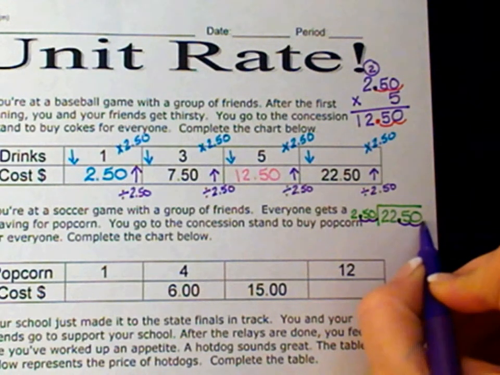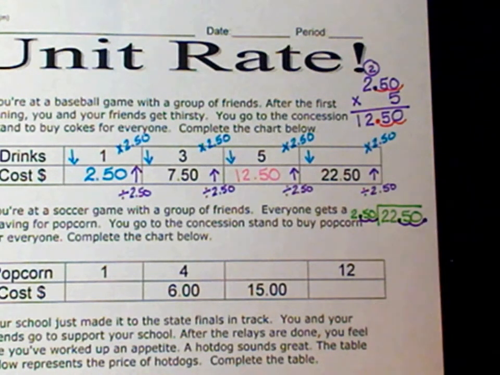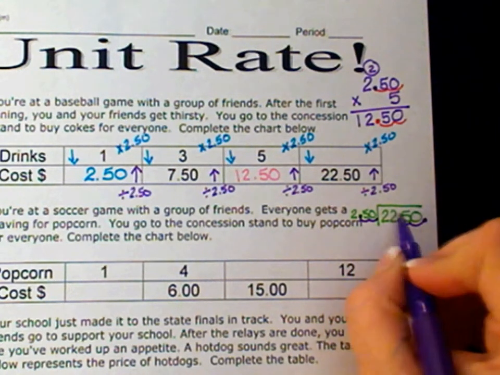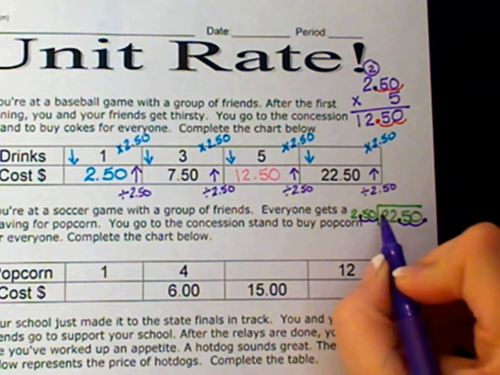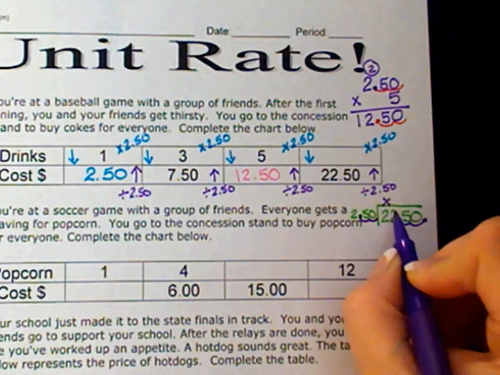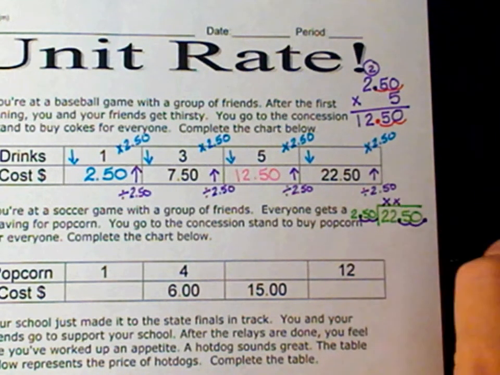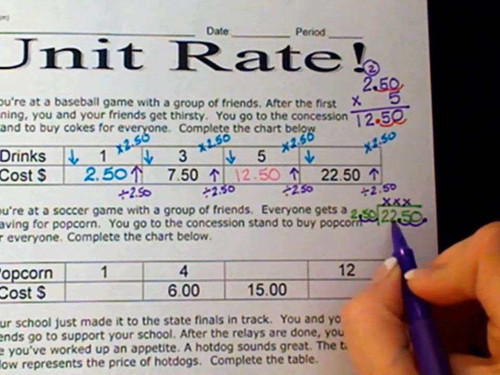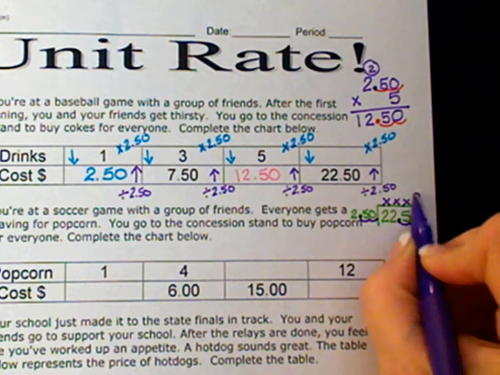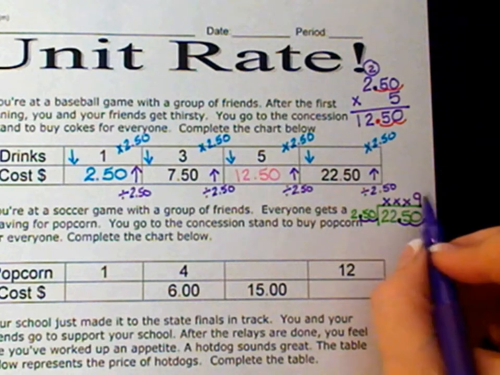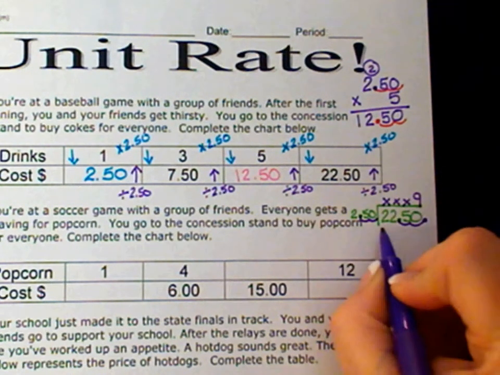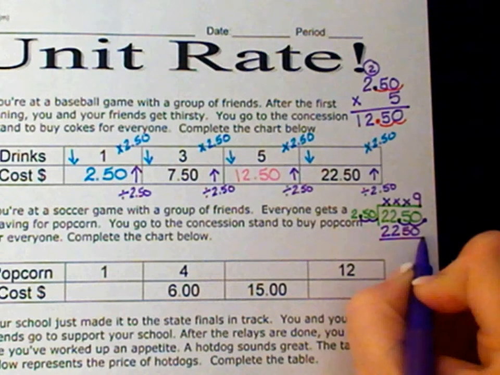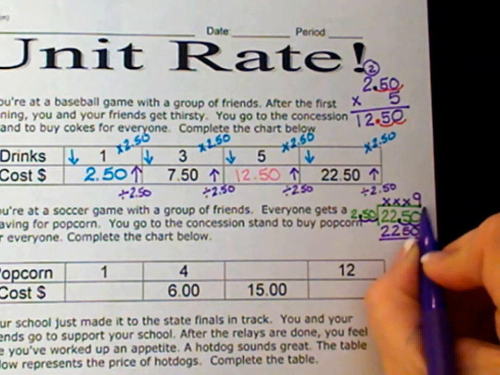I pass 1, 2 place values to the right. So I'm going to move place values 1, 2 to the right, and my decimal point has a new spot. Now I'm going to divide. 250 does not go into 2, does not go into 22, does not go into 225, but it will go into 2,250 9 times. 9 times 250 is exactly the same.